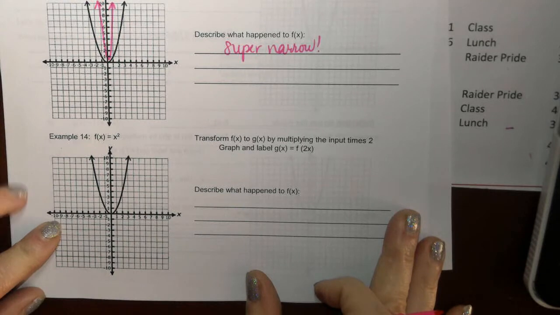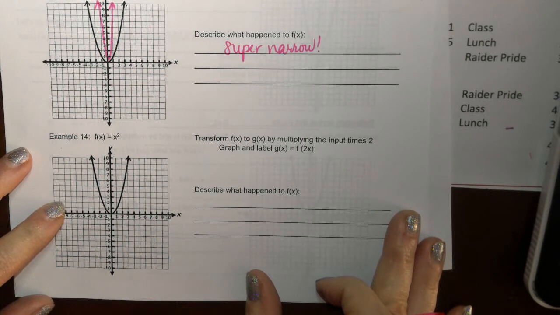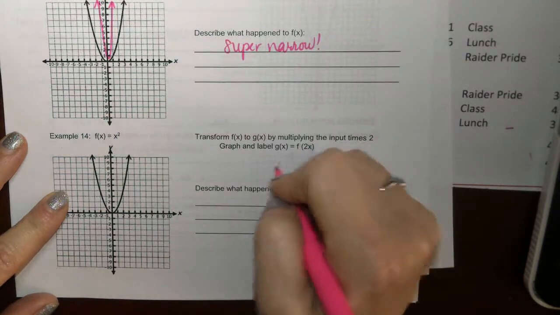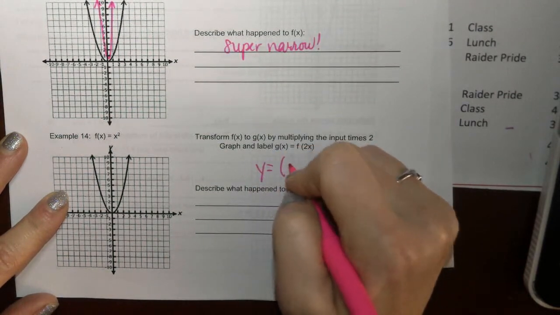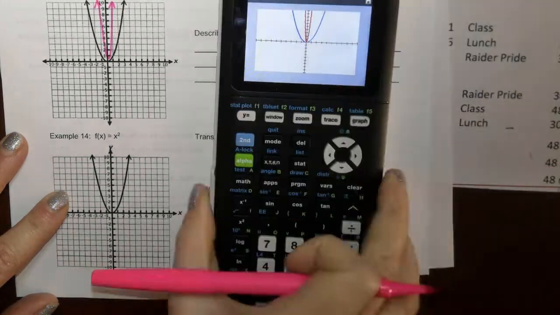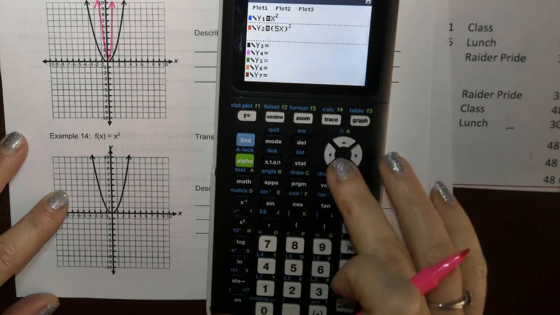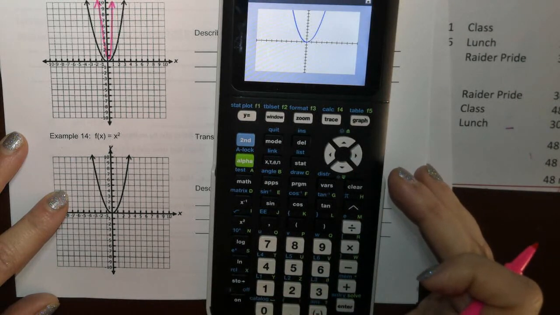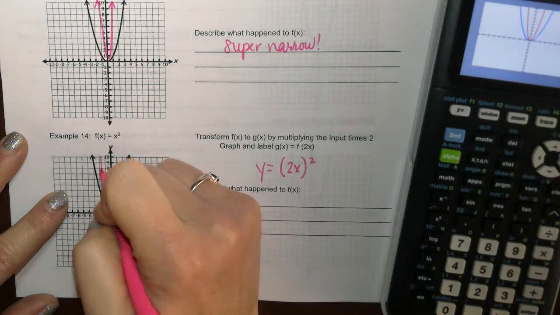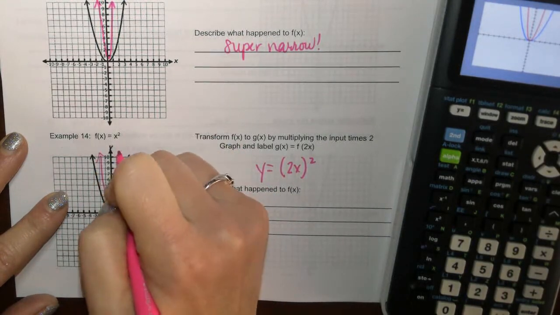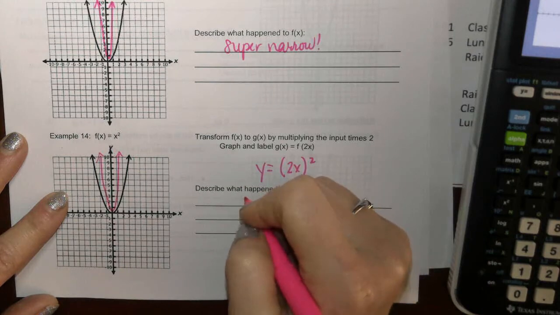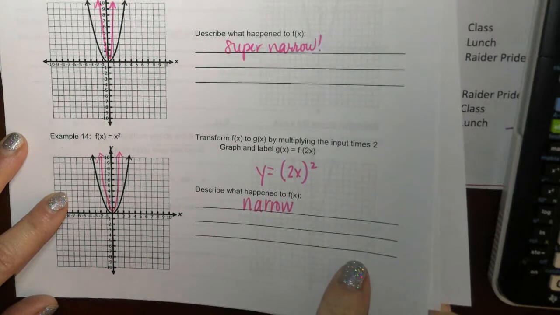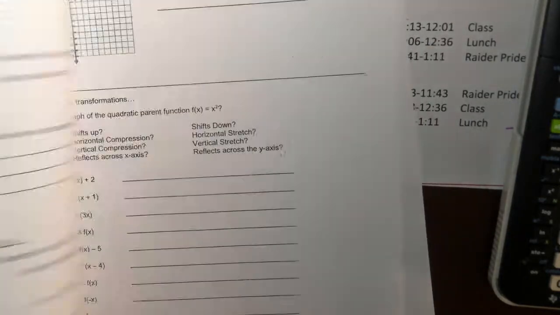Okay, so let's see what happens when it becomes 2. When it's not just 5x, we're doing y equals (2x) squared. Okay, let's see what happens when we change that 5 to a 2. Okay, it's not as narrow. The greater the number inside the parentheses, the narrower it is, but this one's not as narrow. It compressed, but not as narrow. Okay, all right, let's go along.